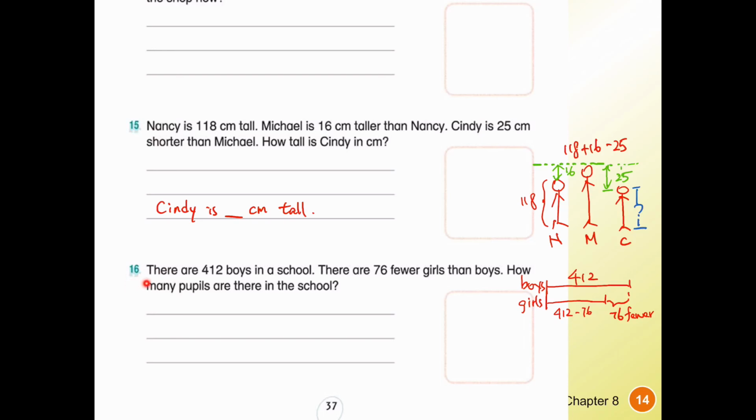And question 16, there are 412 boys in a school. There are 76 fewer girls than boys. That means the number of girls would be this expression, 412 minus 76. And how many pupils are there in the school? So we need to add the number of boys and the number of girls, which is this expression here, together. So once again, this expression involves three numbers, so we need a second step. So I'll leave you to write the sentence on your own.